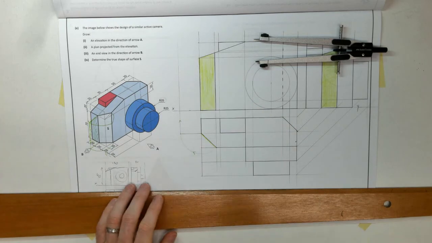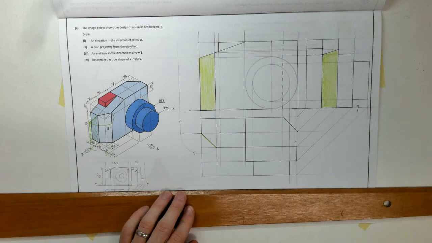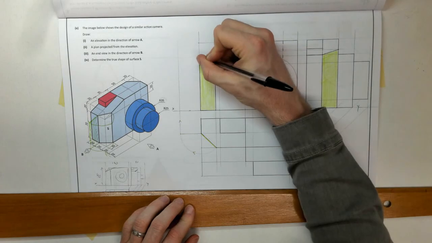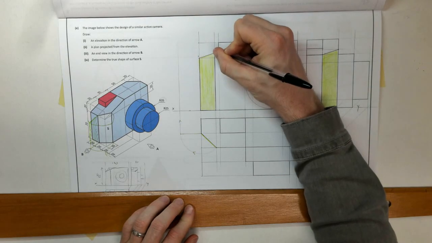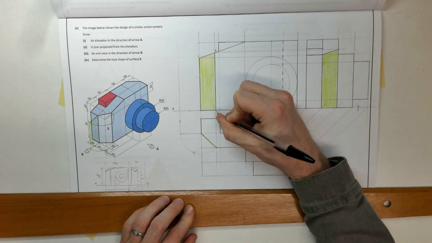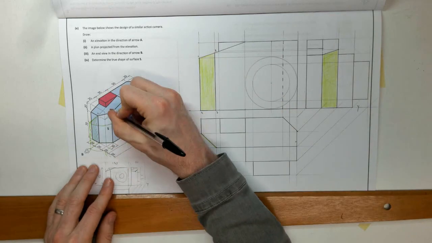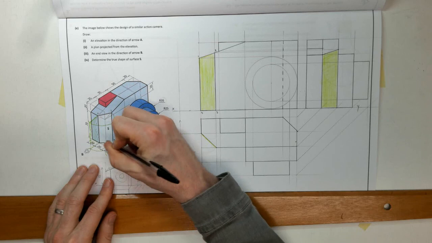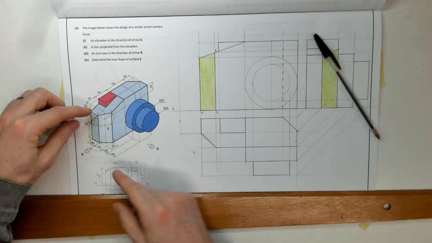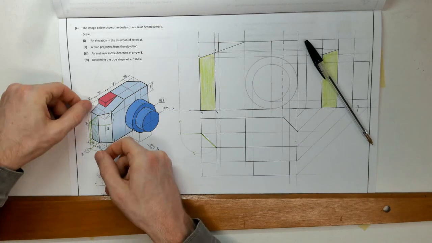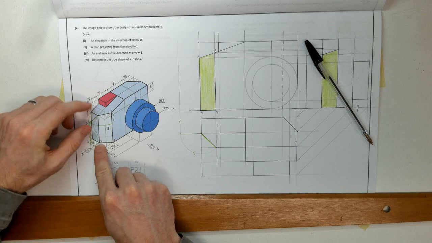Just to make life a little easier so you can follow it better, I'm going to call these point 1, point 2, point 3, and point 4. So here's 1, 2, 3, and 4. We've rotated the object around point 1, 4, or edge 1, 4.